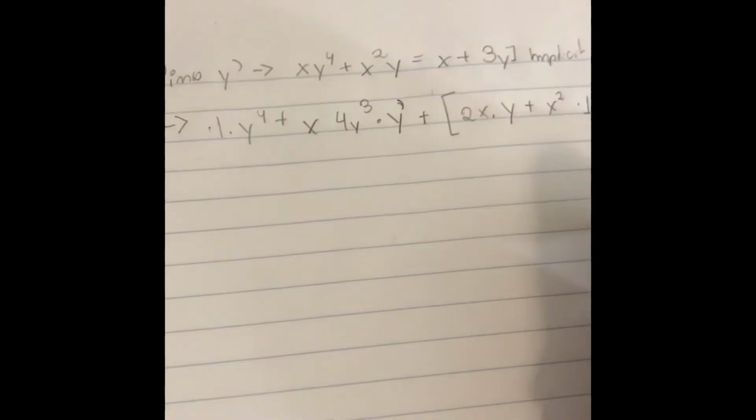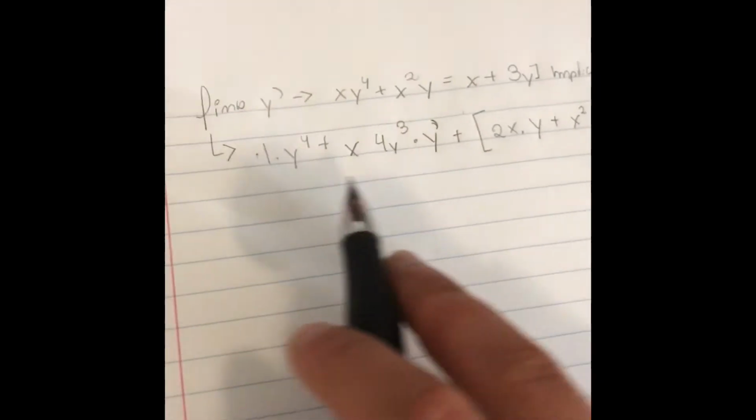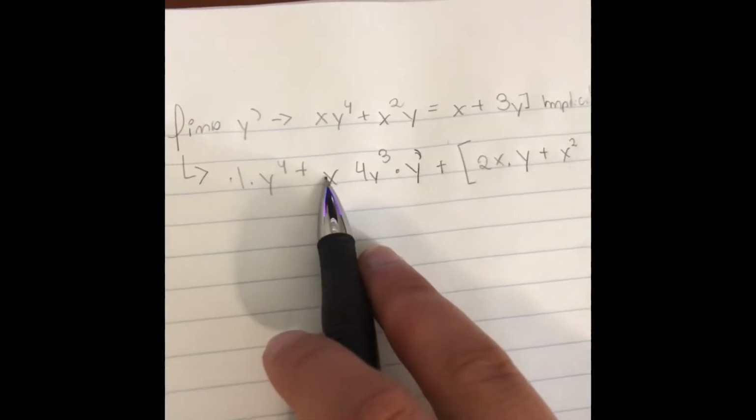Now that we've differentiated both sides, we need to do the multiplications and isolate the y primes.